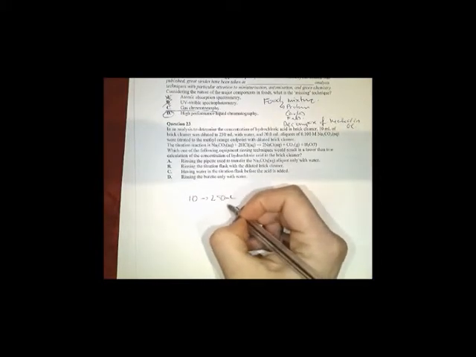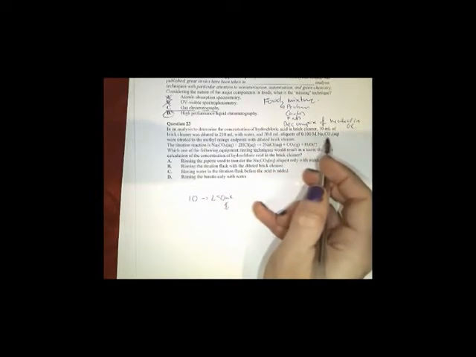Alright, so question 23. The titration. Okay, in an analysis to determine the concentration of HCl in brick cleaner, 10 mLs of brick cleaner was diluted to 250 mLs with water, and 20 mL aliquots were titrated against Na2CO3.